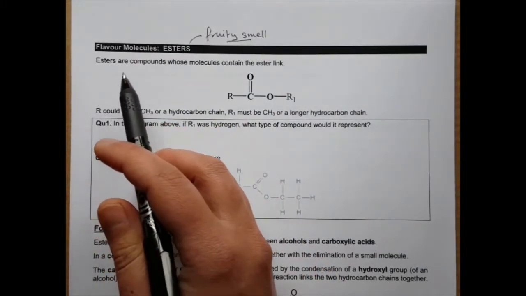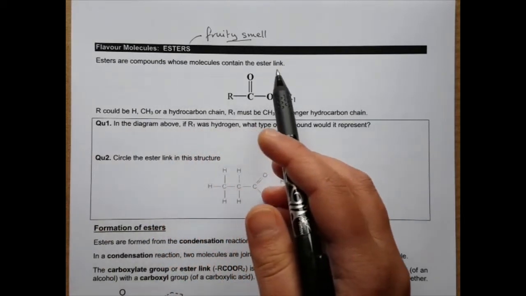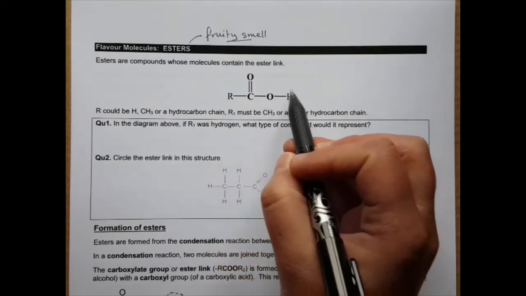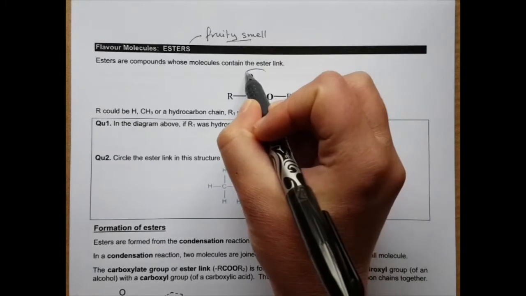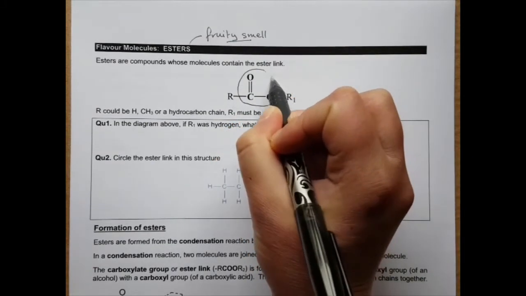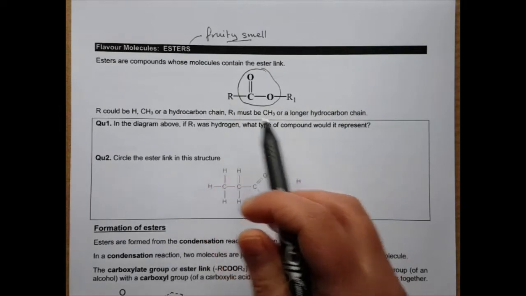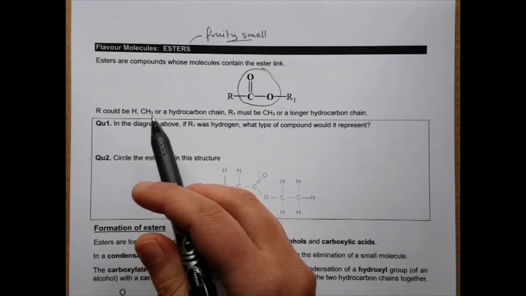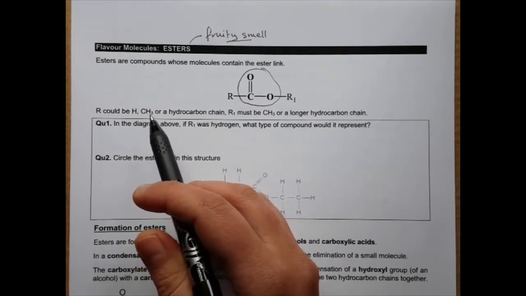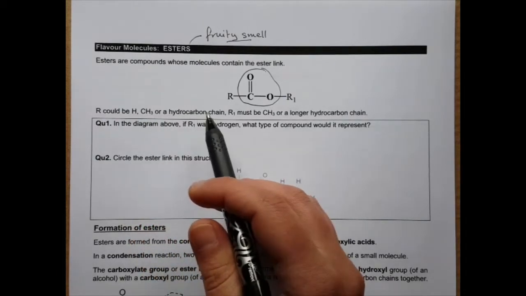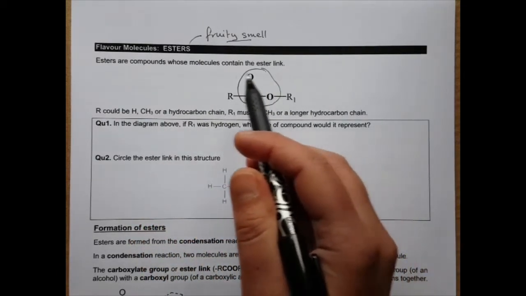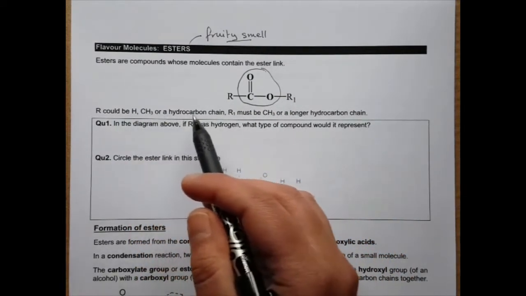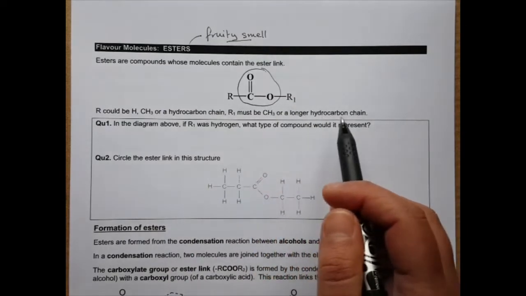So esters are compounds whose molecules contain the ester link, and we've got a structure here which shows the ester link. So I'm just going to circle the ester link in this structure here. So remember, R, I like to think of it as standing for the rest of the molecule. So R could be hydrogen or a hydrocarbon group, CH3, or a longer chain. In this particular structure, this R could be hydrogen or a hydrocarbon. R1 must be CH3 or a longer hydrocarbon chain.